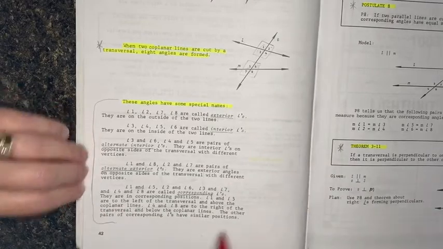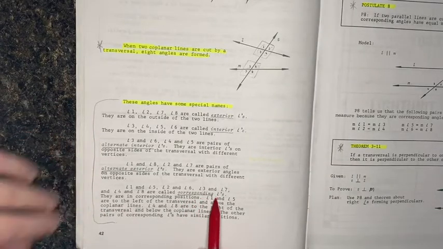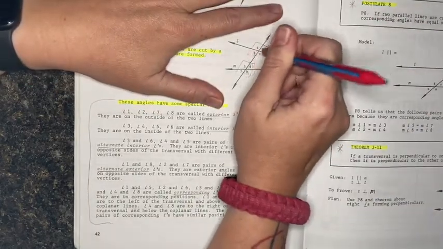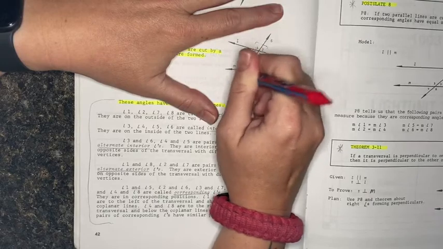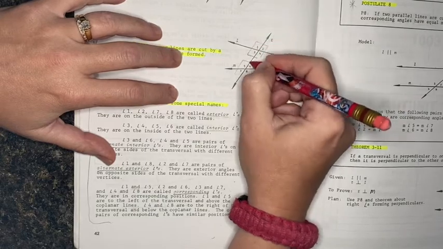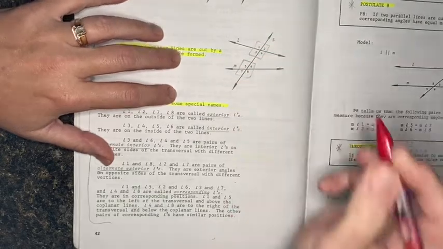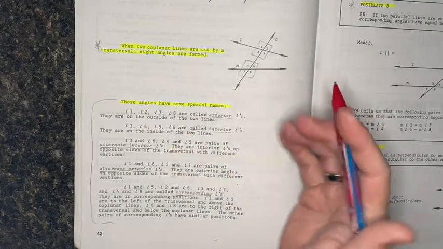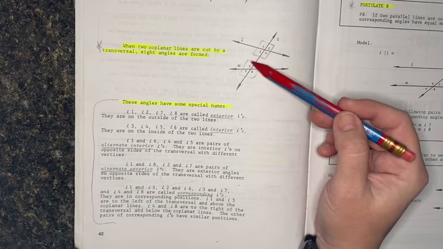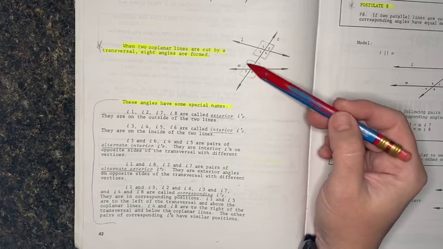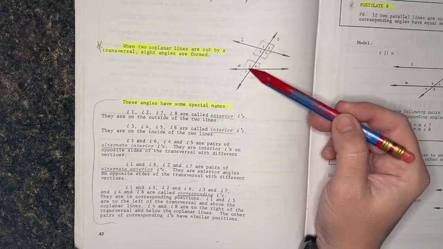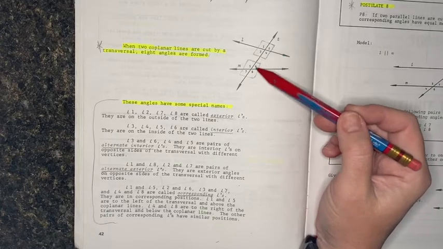Now, this last part talks about corresponding angles. And what I want you to think of when we're talking about corresponding angles, so I'm going to erase all the little marks I put in the middle, is the box. Corresponding angles are angles that fall into the same part of the box as the other. So angle 1 corresponds with angle 5 because they are both in the same part of the box, right? They're both in the upper left-hand side of their box. Therefore, they are corresponding angles. They're in the same part of the box.